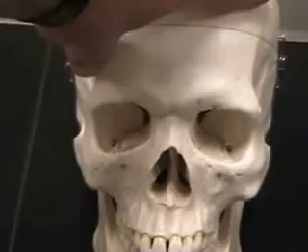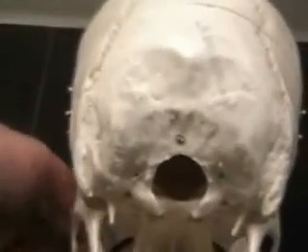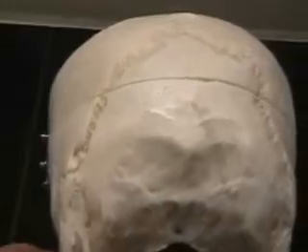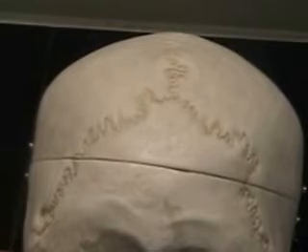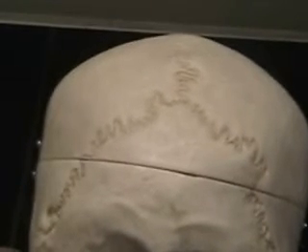So, as you can see, I'm rotating things. Lateral, posterior. I'm going to try to stand it up a little bit. And the suture that you see right here is the occipital or lambdoidal suture, which connects the occipital bone to the parietal bones.